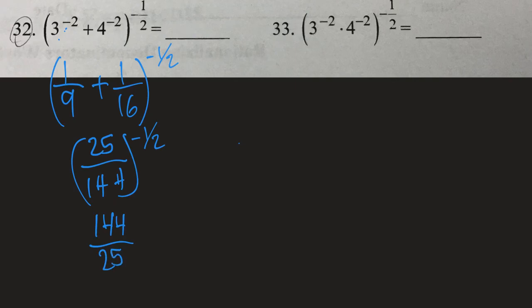And that 1/2, you may not remember this, means we are going to be taking the square root. So we're taking the square root of 144 over 25. Now the square root of 144 is 12, and the square root of 25 is 5. Well, there's nothing else to do, so this is our final answer.